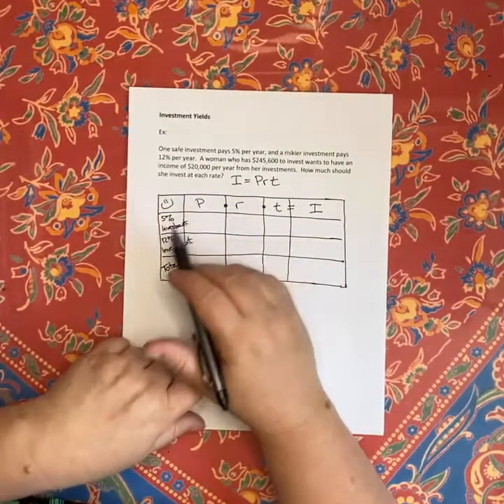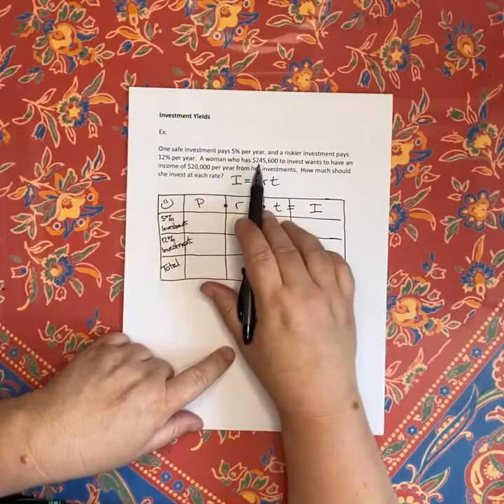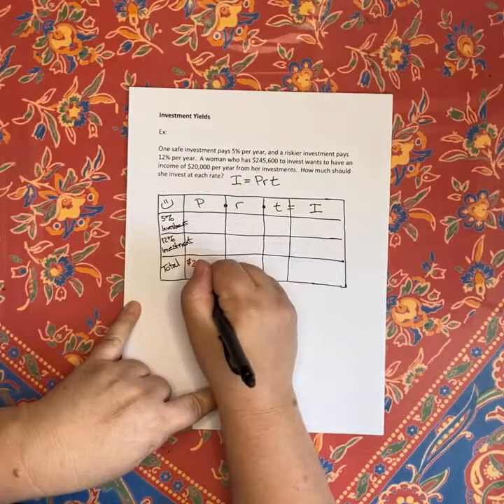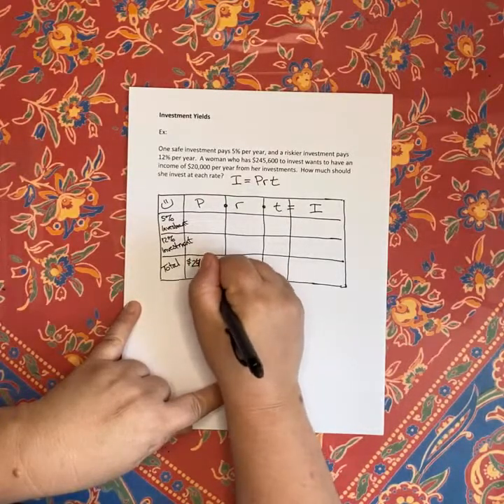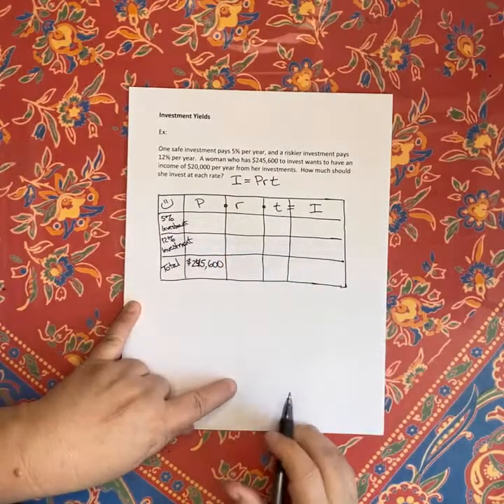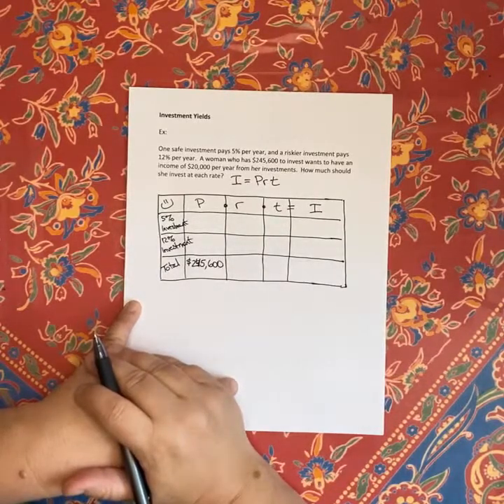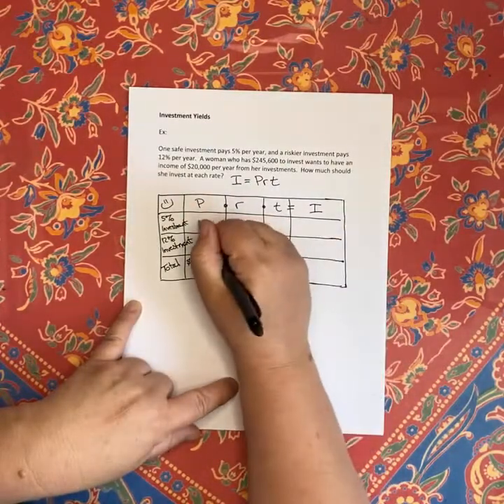So does it say anything about the principal? Well, it says that the woman has a total of $245,600. My hand got excited, tried to get through too fast. Okay, so we know nothing else. So now we need a variable. I'm going to go ahead and use X.